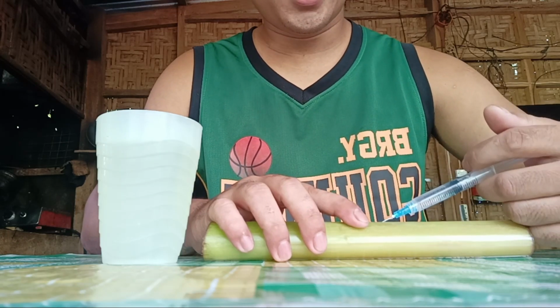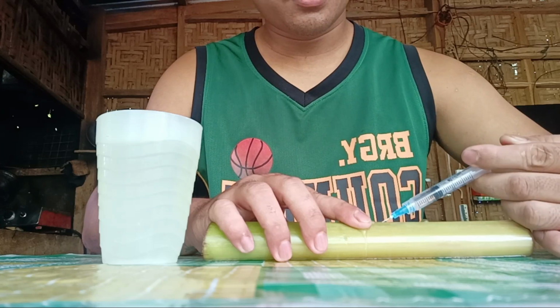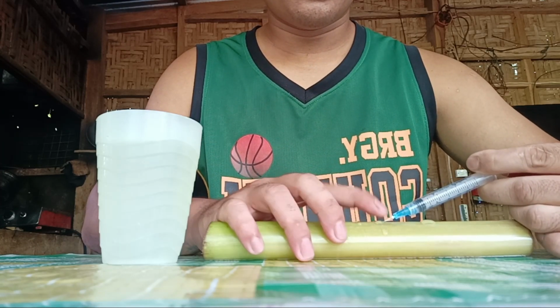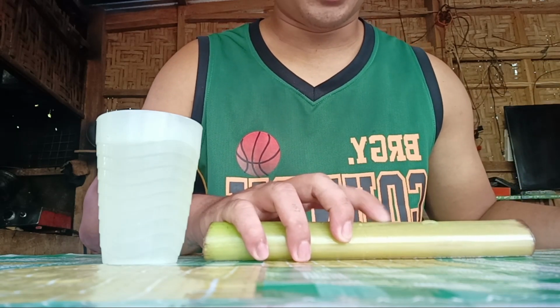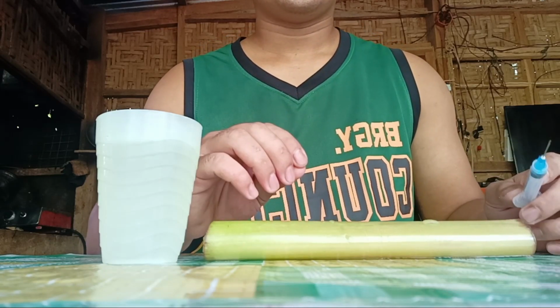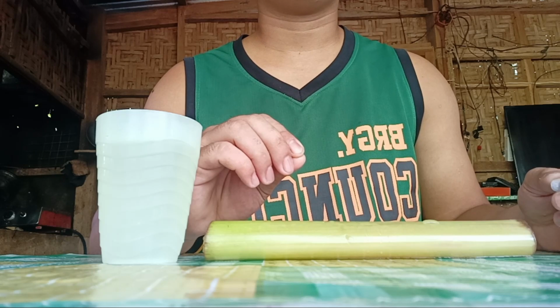Then inject the medicine. Massage after injecting. And that is the intravenous injection.